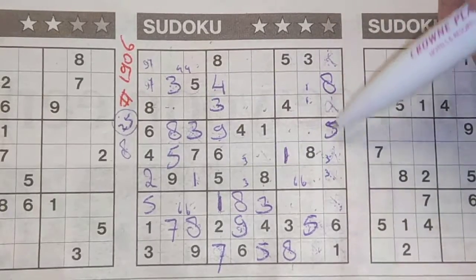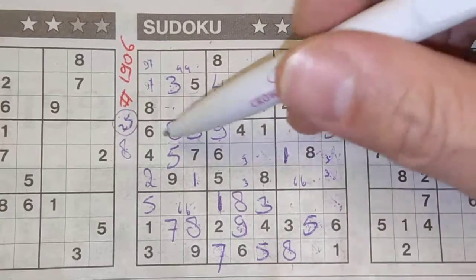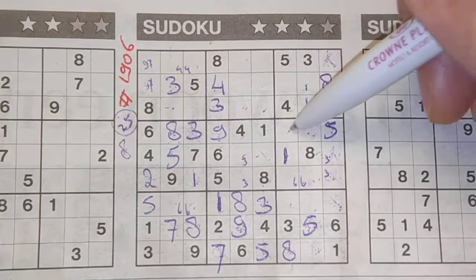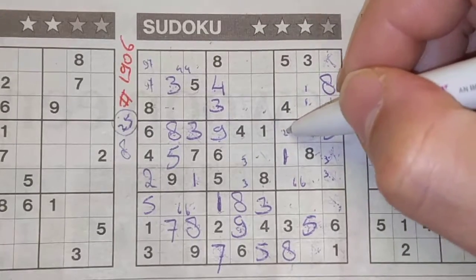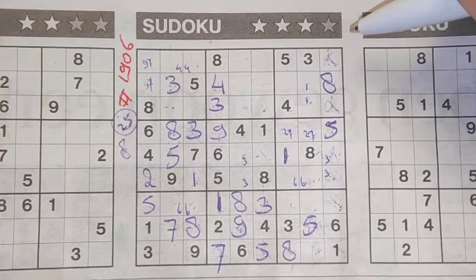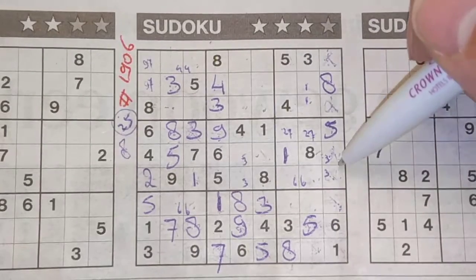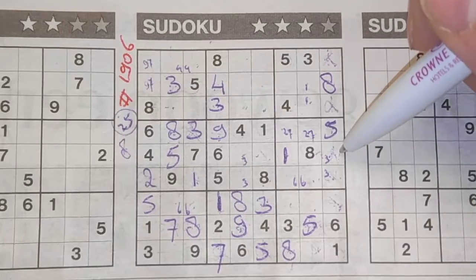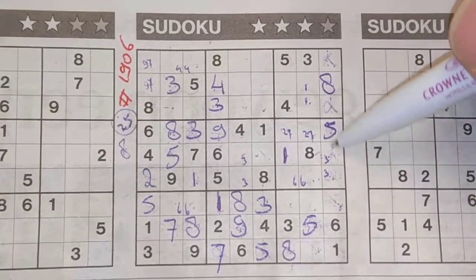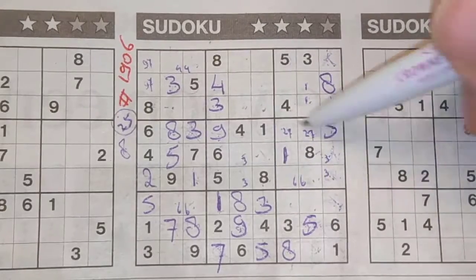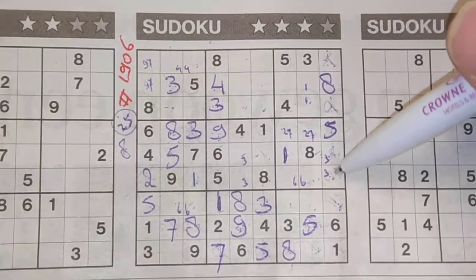These two boxes in this row, those missing numbers are the 2 and the 7. Let me mark those for you. 2 and a 7. We have the 2 and a 7 in this big square. 2 and a 7, that means those two boxes cannot be 2 and a 7.